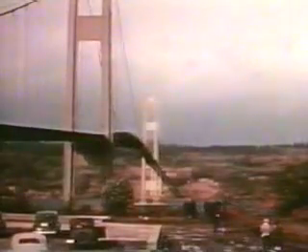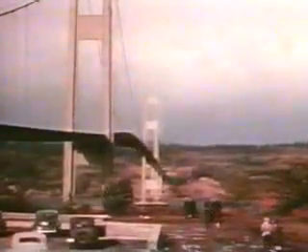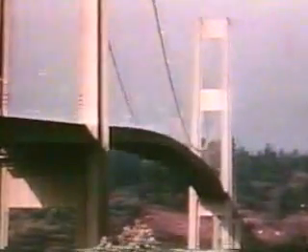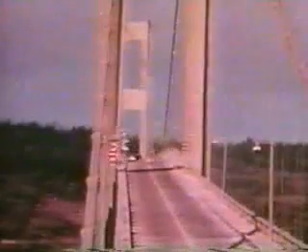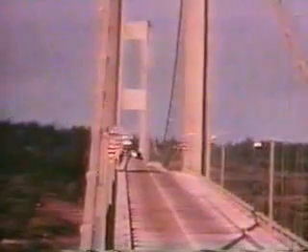On November 7th, 1940, the winds were relatively moderate, about 40 miles per hour. A new mode appeared. Rather than ripple, the bridge began to twist. A wind of 40 miles per hour is not too strong, but it was strong enough to start the bridge twisting violently.